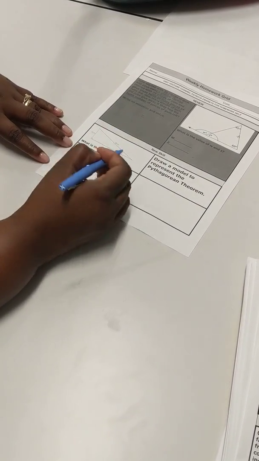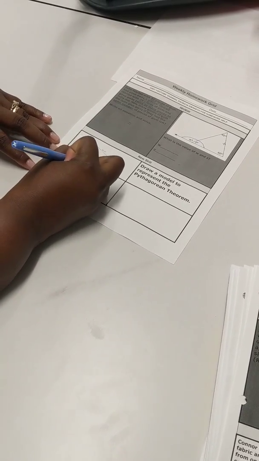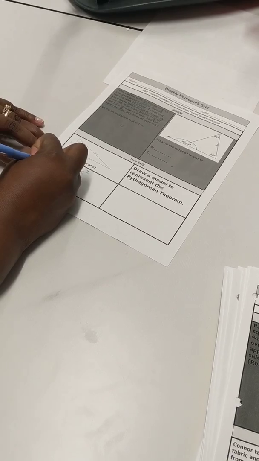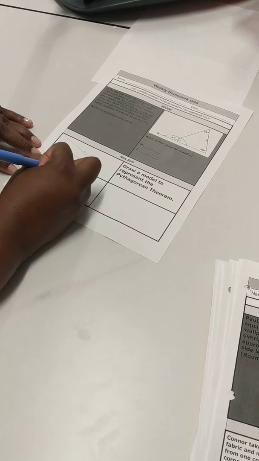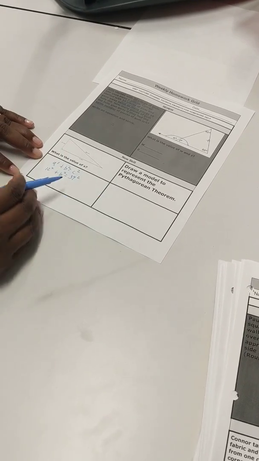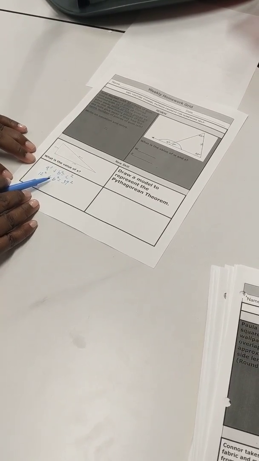What is the value of X? So here I have a right triangle, so I can set up Pythagorean theorem. A squared plus B squared equals C squared. I know A squared is 12 squared plus B squared equals 39 squared. I'm just looking for B squared.